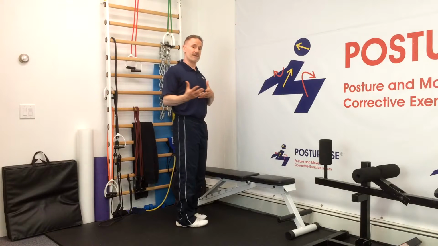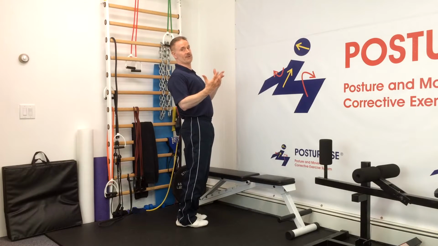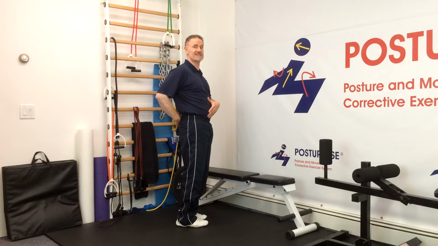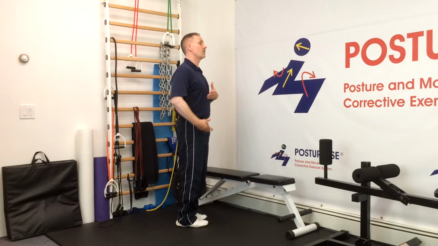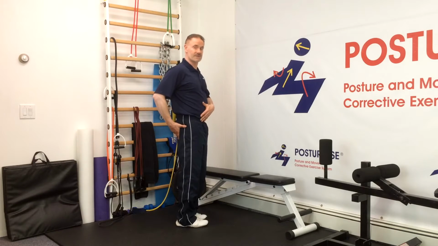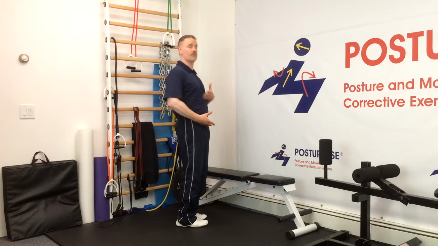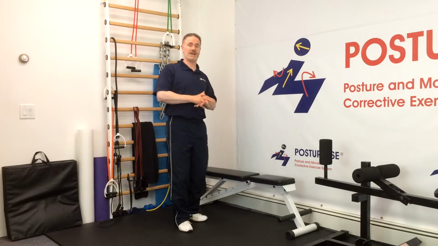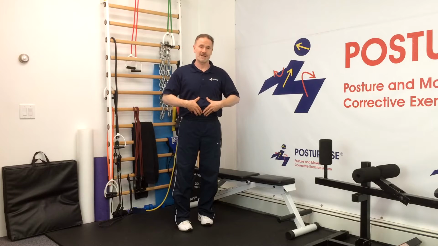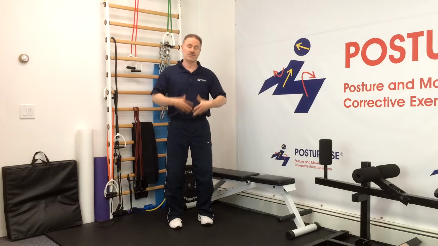For a client with an extension instability, like stenosis, spondylolisthesis, lower back pain, weak glutes, we're going to not only target glutes that are weak when the hip flies forward, but we're going to target abdominals, front planks. We're going to be doing a lot of stuff for abdominal core to help flexion strength.